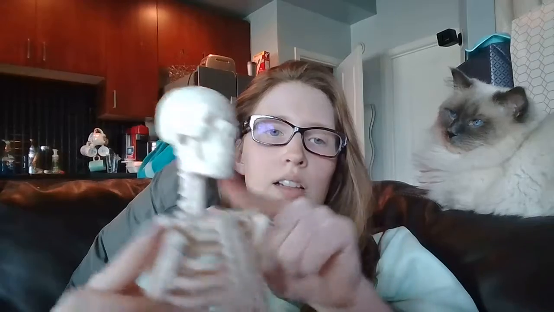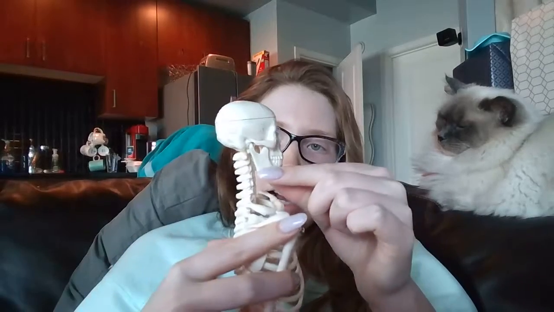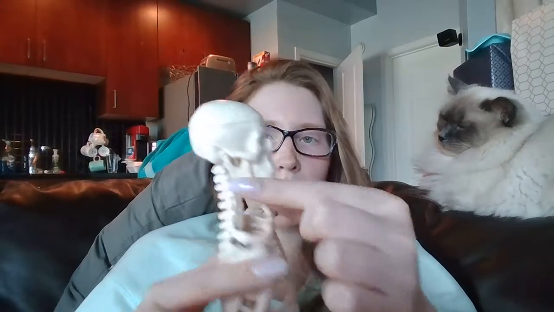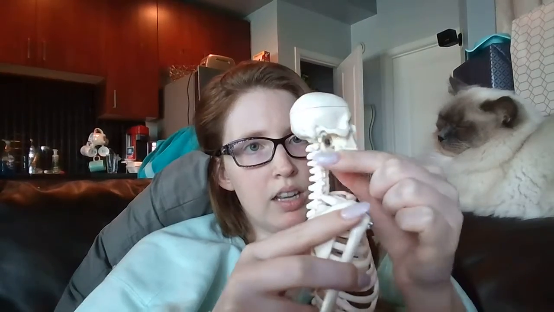The maxilla is here. Fun fact, I've had a Le Fort 1 osteotomy and it was terrible. Fun stuff.